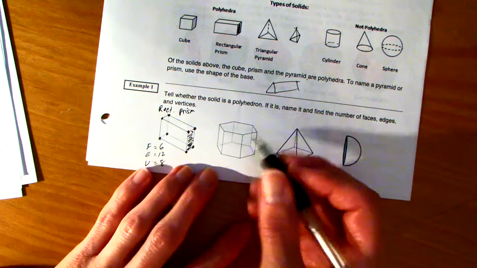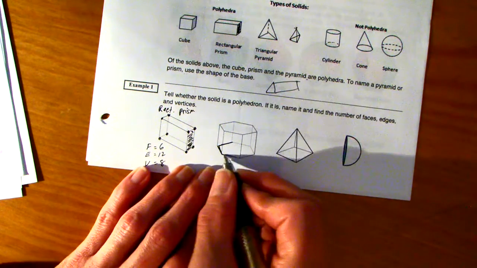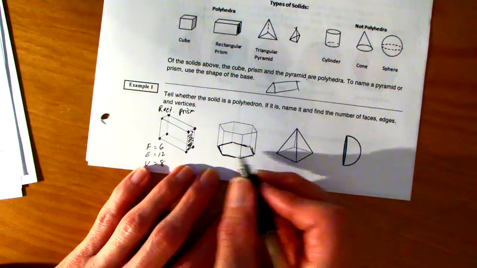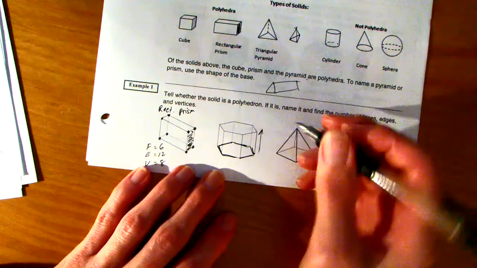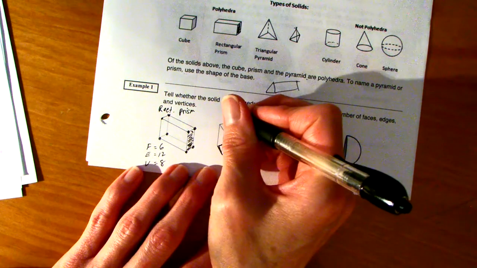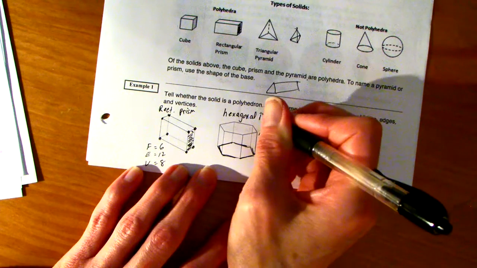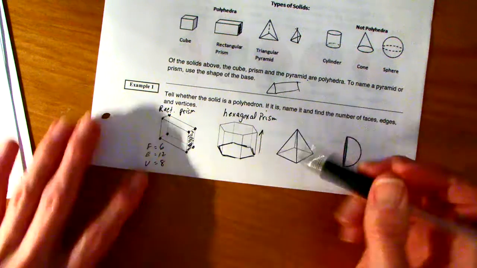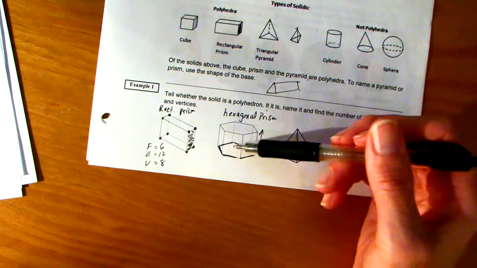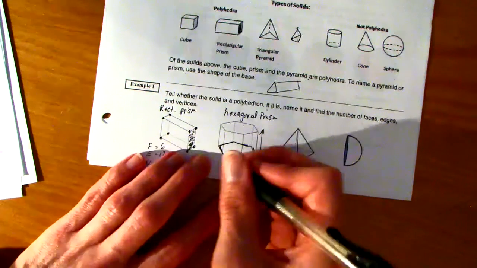Okay, how about this? If we take this base, how many sides are in the base? 1, 2, 3, 4, 5, 6. So this is my base, and then stretch it up. The base is a hexagon, and when you stretch it up, it's a prism. It's a hexagonal prism. So how many faces? All right, so we have a top and bottom, so that's 2. And then how many sides do we have? 1, 2, 3, 4, 5, 6. So it's a total of 8 faces.